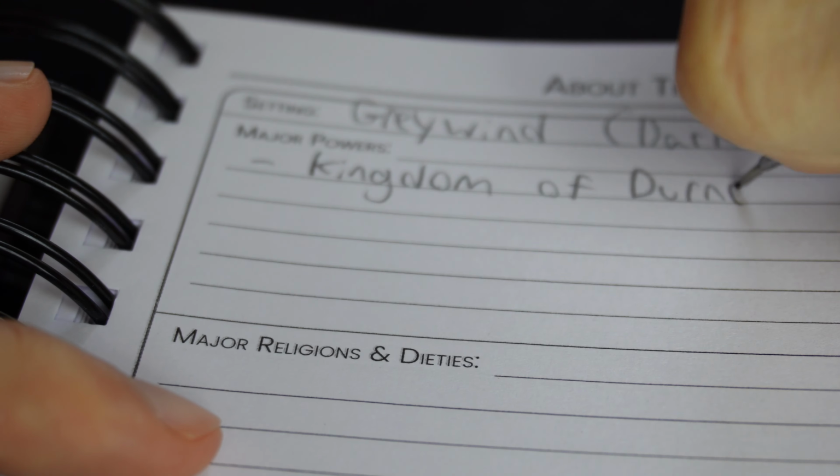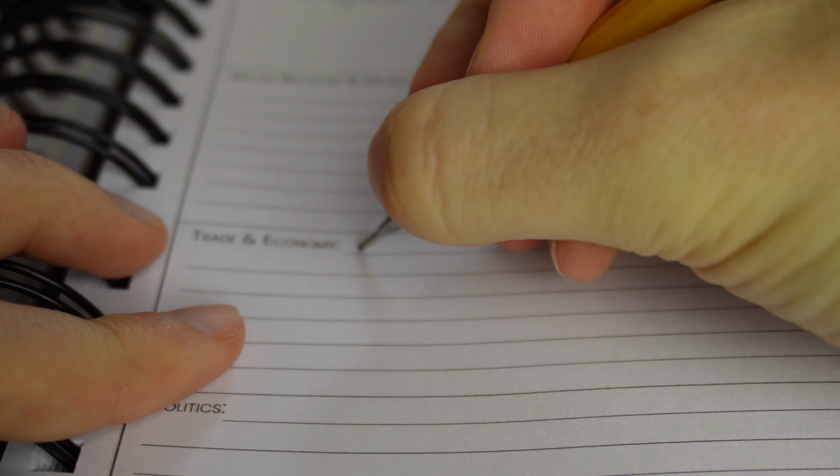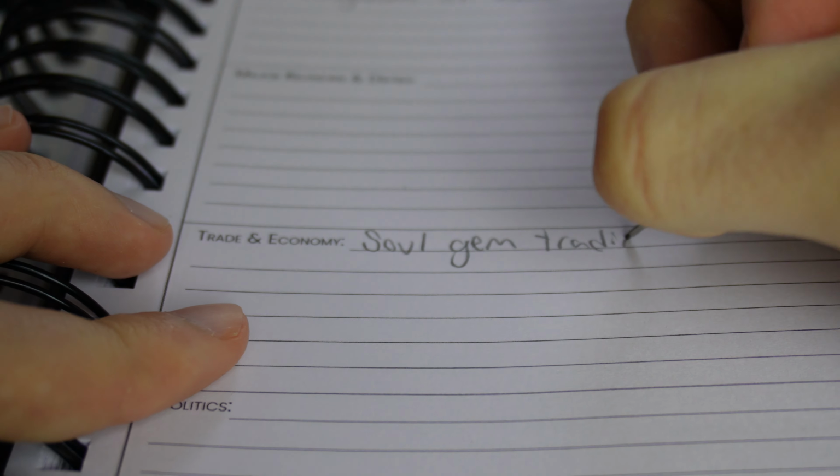Now, in addition to the genre and the name, give your setting just a handful of distinguishing points. For example, the Kingdom of Dern. And let's add a cornerstone to the economy. Let's say the trading of soul gems. And now all you have to do is stop. That's it. You're done with phase 1.